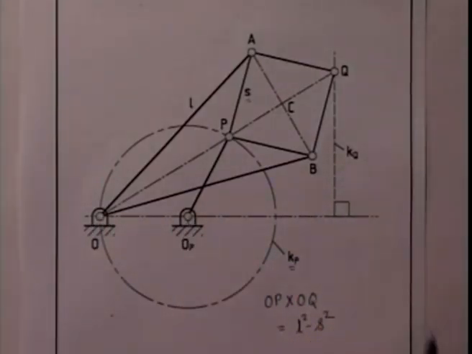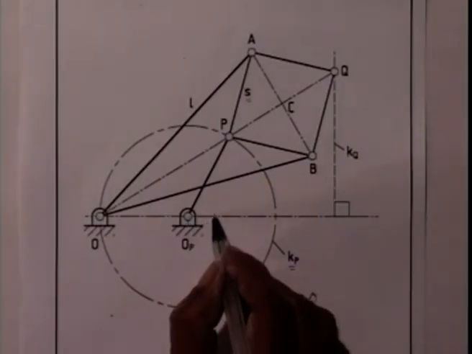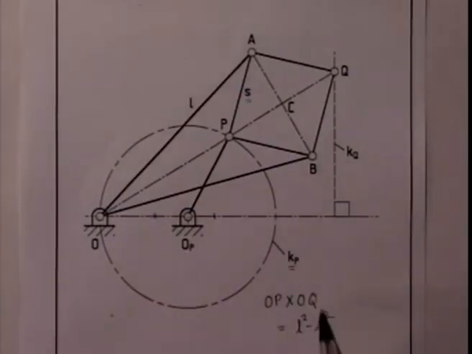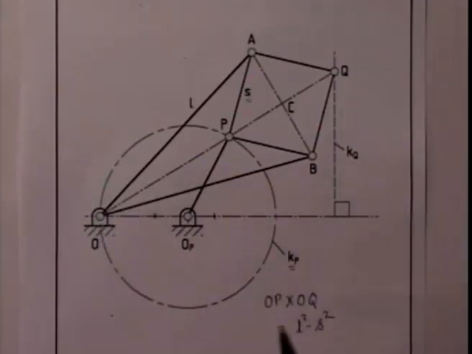This angle is 90 degrees. This is what we call Peaucellier inversion. Suppose this OP is chosen elsewhere, somewhere here or somewhere there, then this condition still holds good, that PQ passes through a fixed point O, maintaining OP into OQ constant.